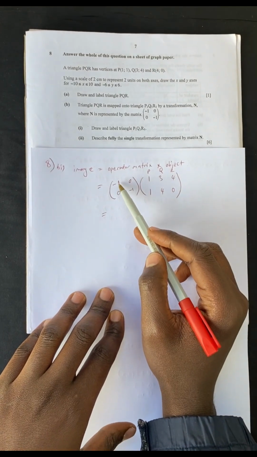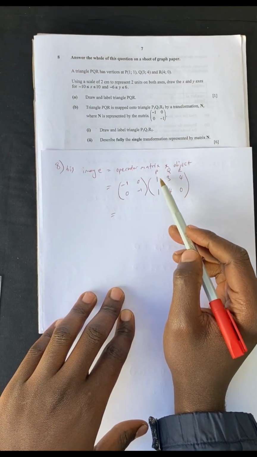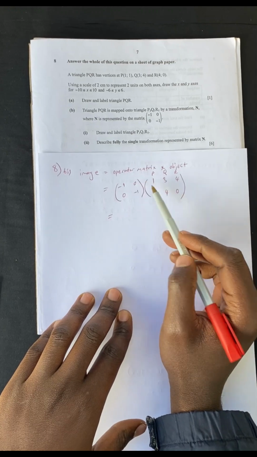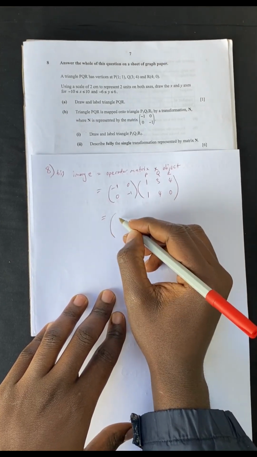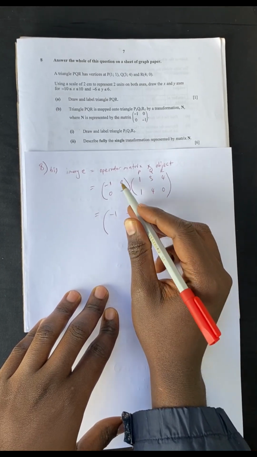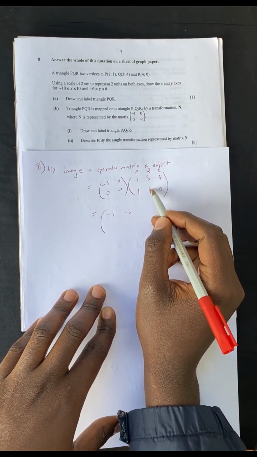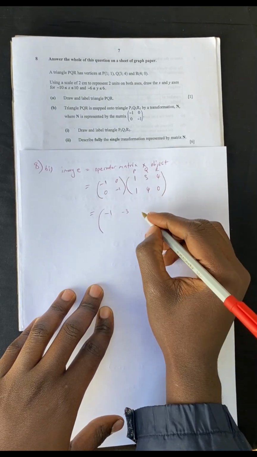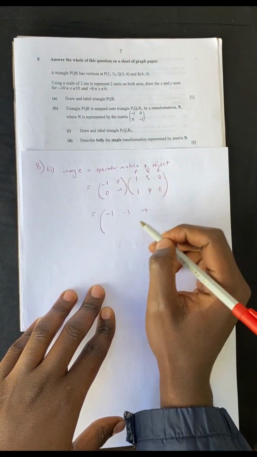So here, this is going to be minus 1 multiplied by 1 plus 0 multiplied by 1. So we are going to get minus 1 here. Minus 1 by 3, that is minus 3, plus 0 by 4, that is 0. Minus 1 by 4, that is minus 4, plus 0.